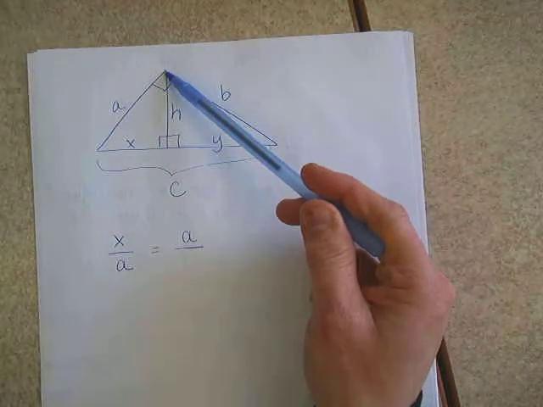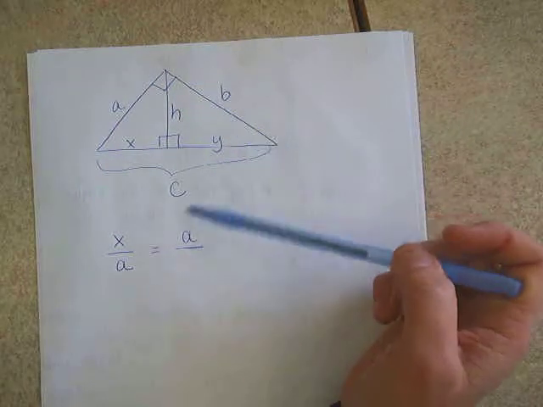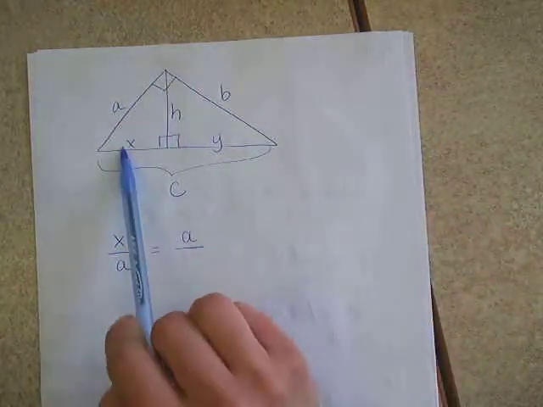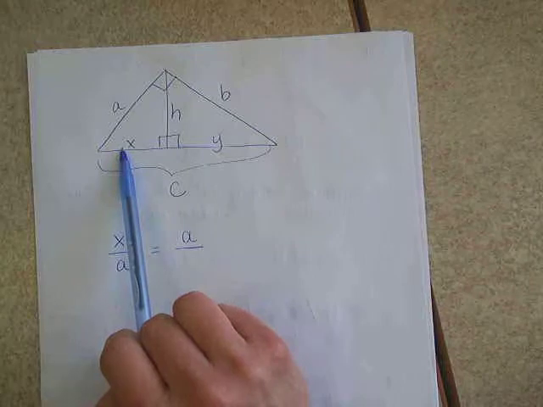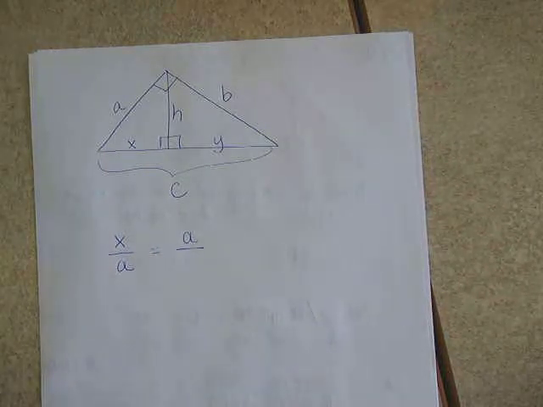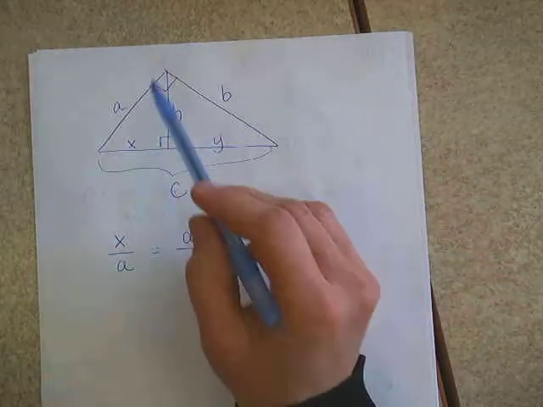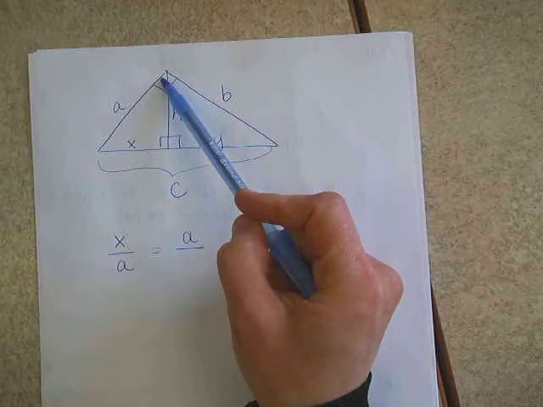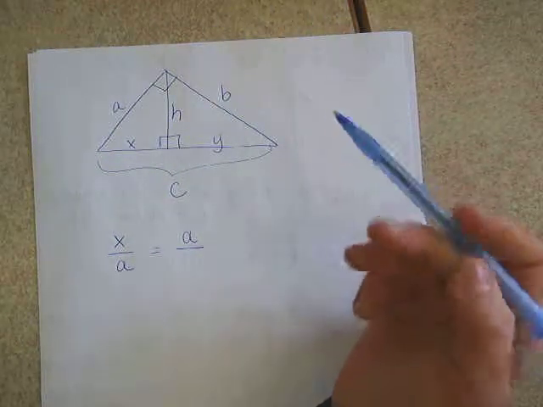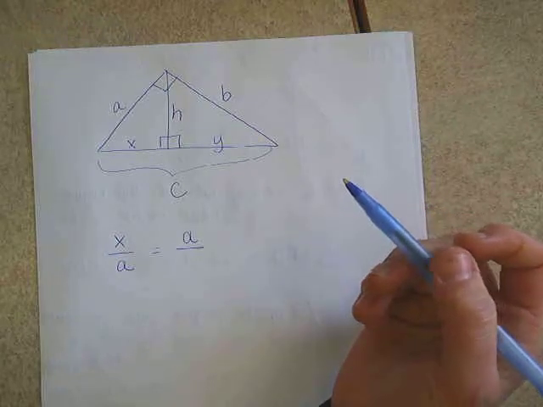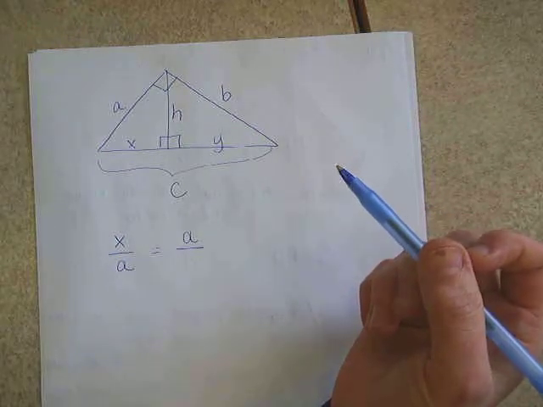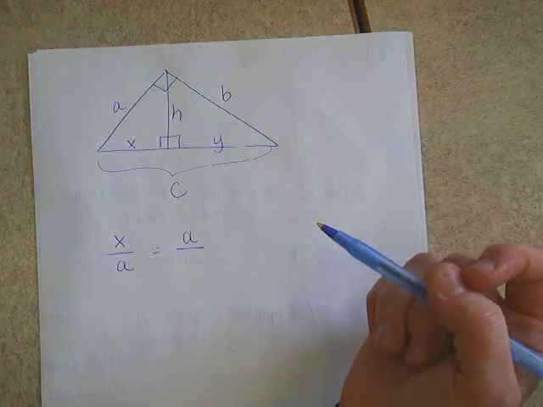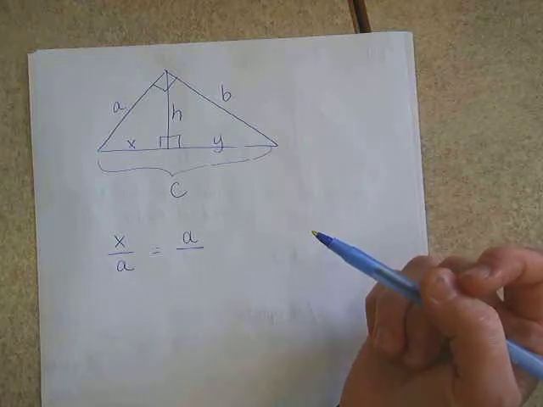So as far as the little ones go, X corresponds to H on the other one. So we have short leg to hypotenuse, right? And then we have short leg on the big one. So what would complete the proportion? We have short leg is to hypotenuse as short leg of the big is to hypotenuse of the big.